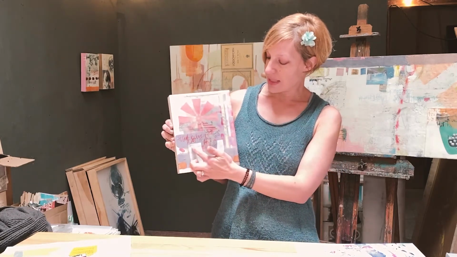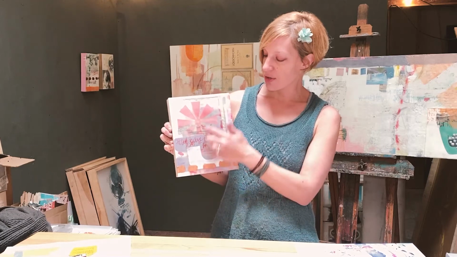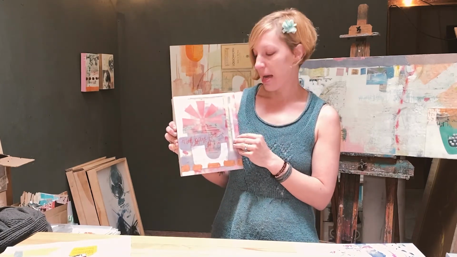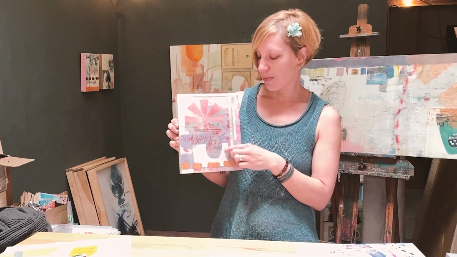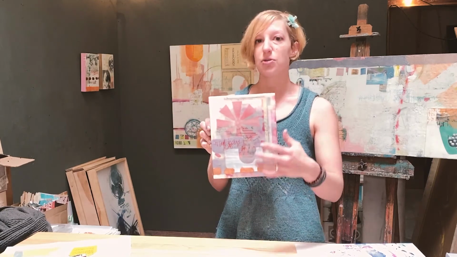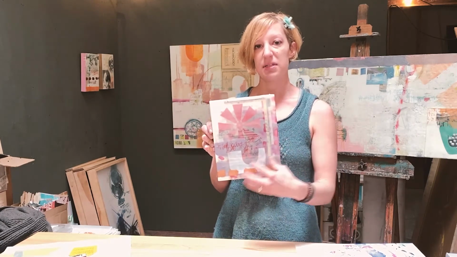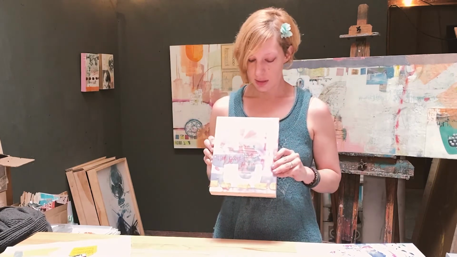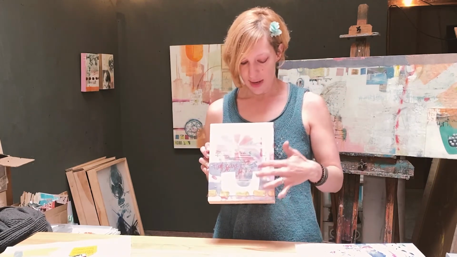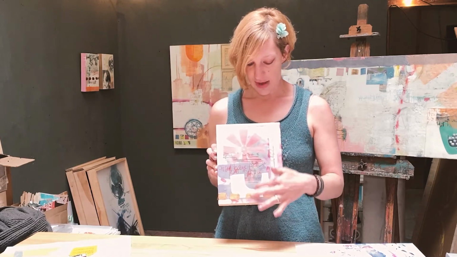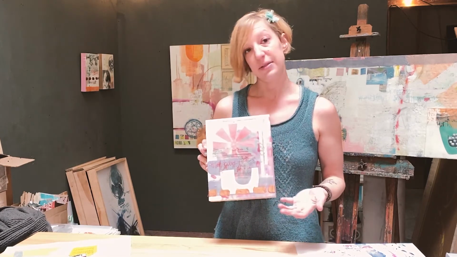And so I needed something to contrast with all the similar value, that middle tone happening. And I used this pale white grid paper as a contrast so that there was something different that didn't just get mushed into the same plane. So now I have elements that are overlapping and different values, which adds visual interest.